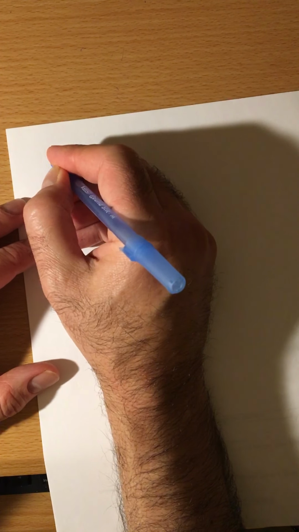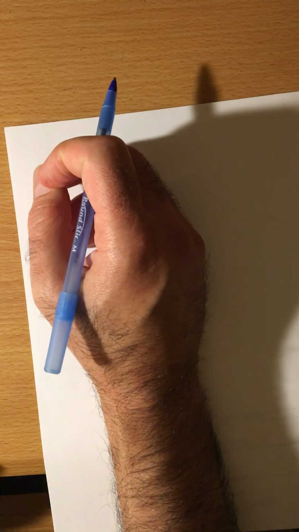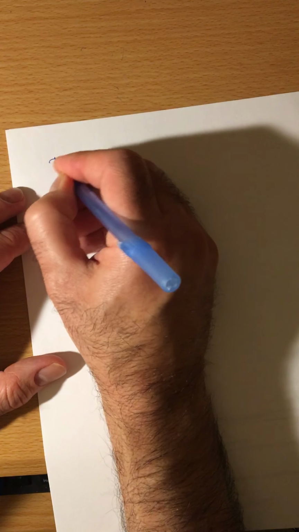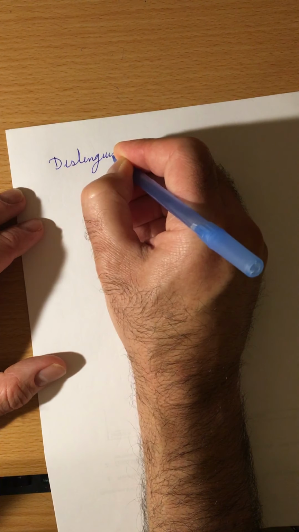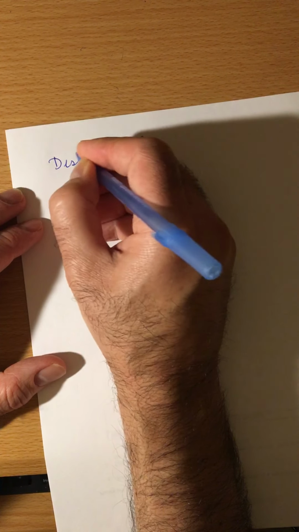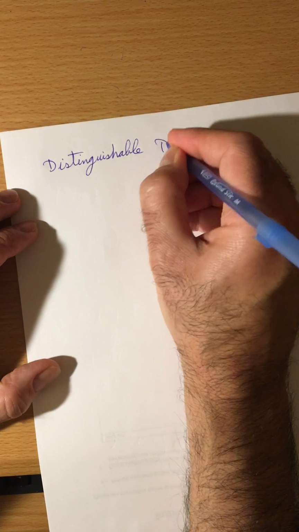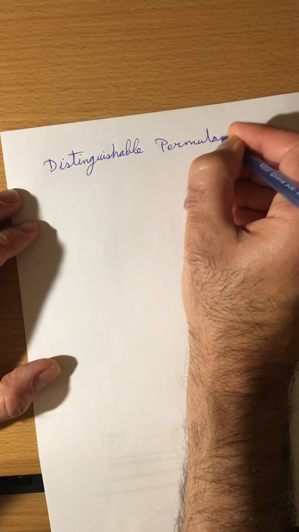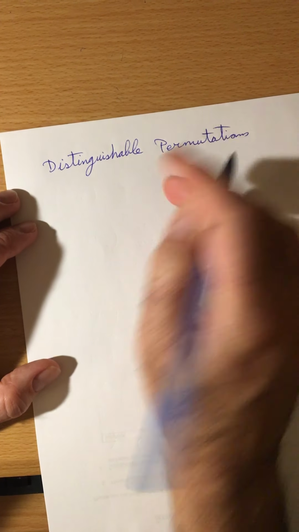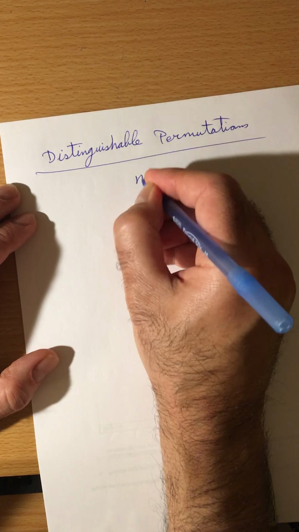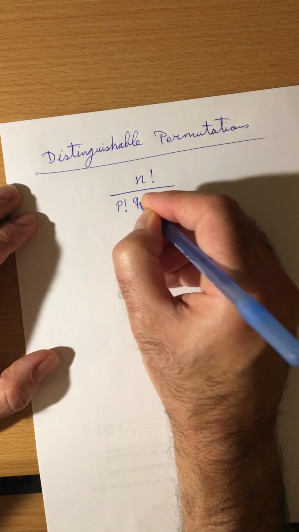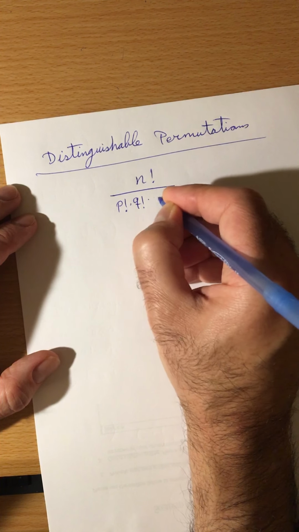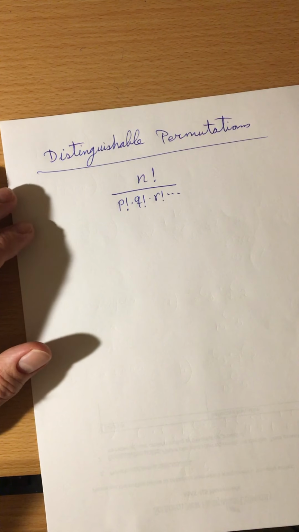This goes back to section 9-4. So there's a formula for it: n factorial over p factorial times q factorial times r factorial, and so on. Okay, what does that mean?